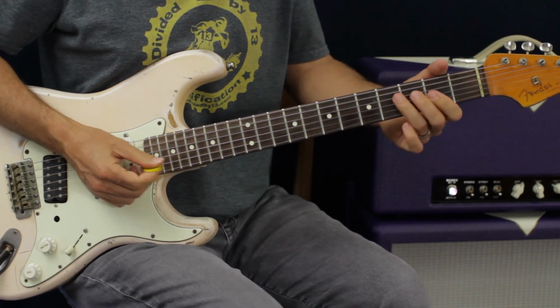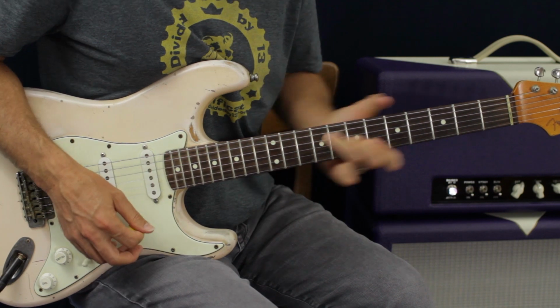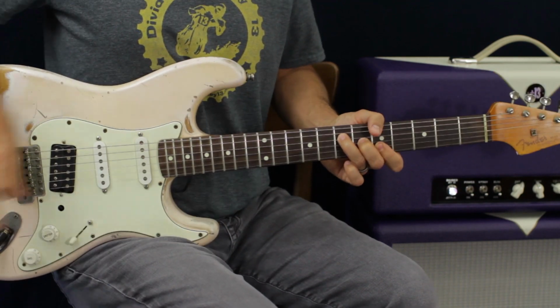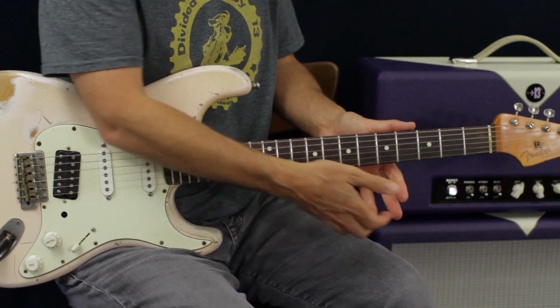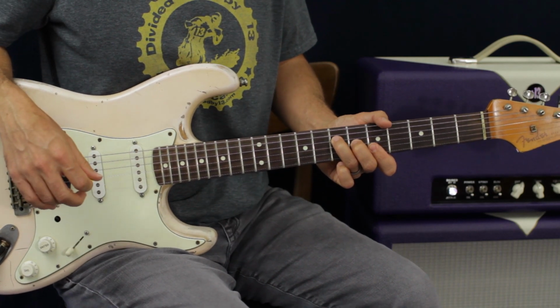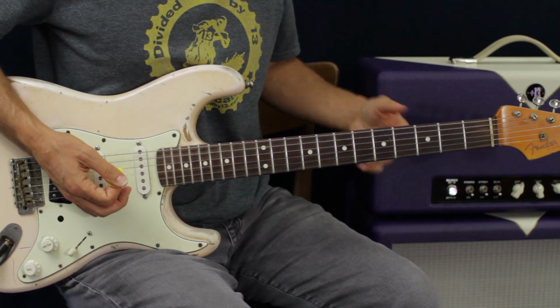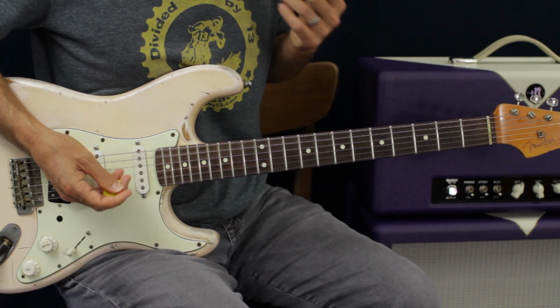We could do that as well. We could, you know, slide into it. Do that kind of stuff. Same inversion, but you're playing the higher part of the strings, right? The D, the G, the B, and the E, instead of concentrating on the lower part of the chord, which I just did in the previous example.